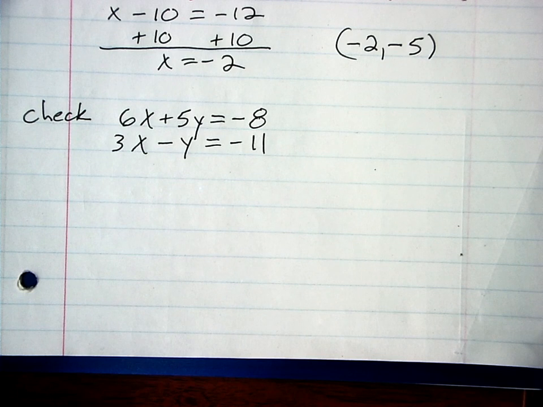Yes, you can. No, it can be x or y. You could solve for x, but that's not working smarter, that's working harder.